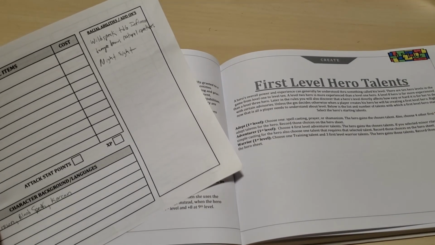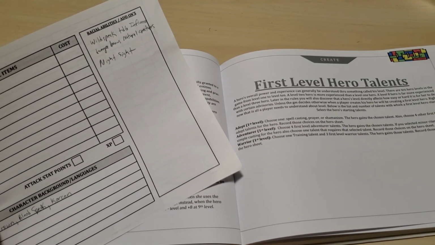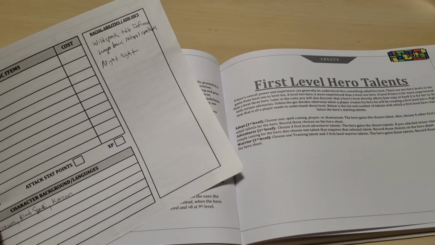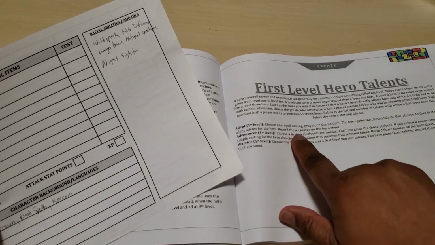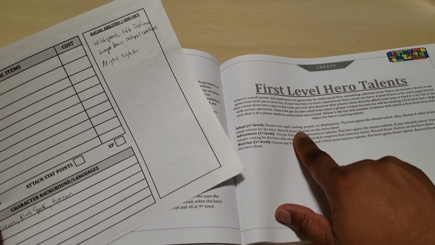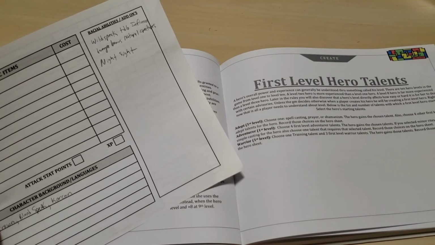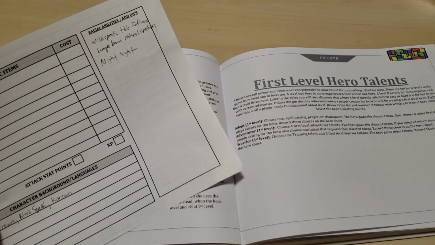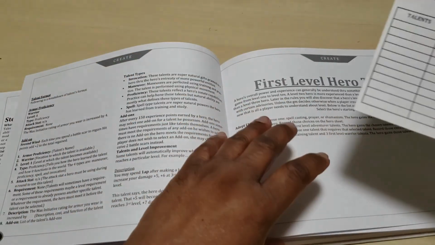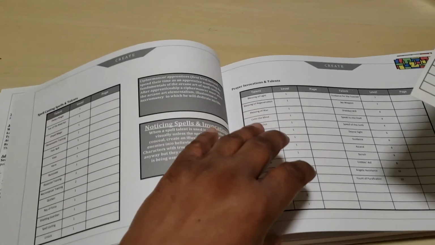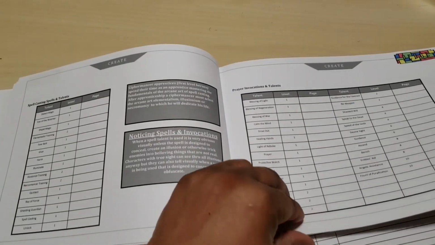So shamanism is not available in the basic edition of the game. So my only choices for the basic edition would either be spell casting, which is for the arcane casters in the world, cyphermancers, or prayer, which is the spell casting talent for priests. So obviously I'm going to choose prayer. So I'm just going to go ahead and write that down, and we'll see what prayer says.